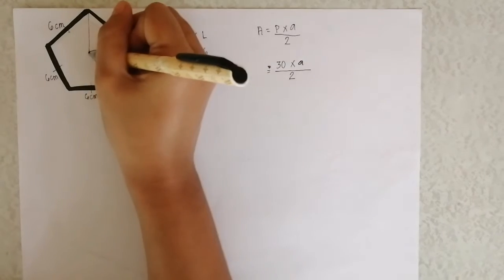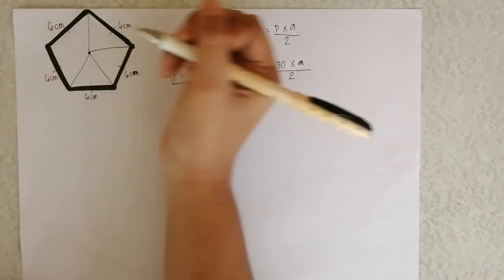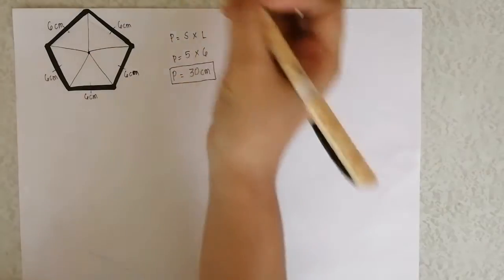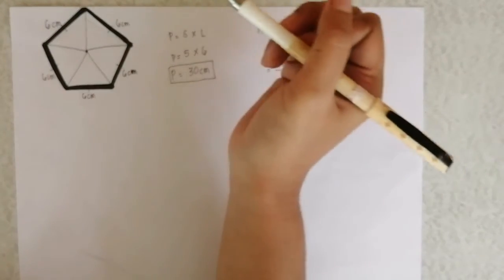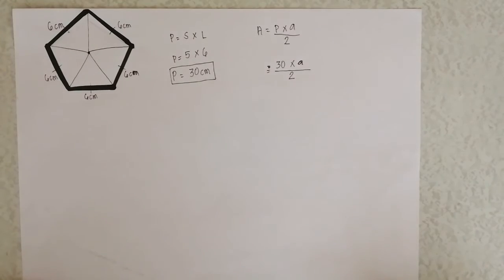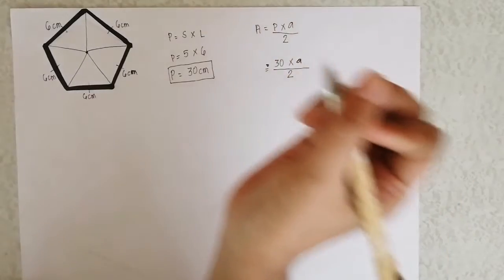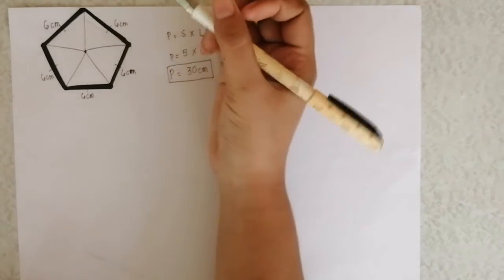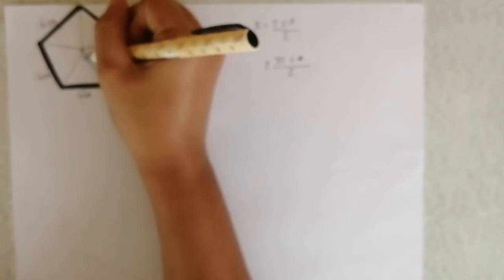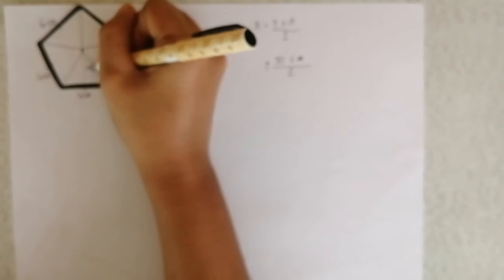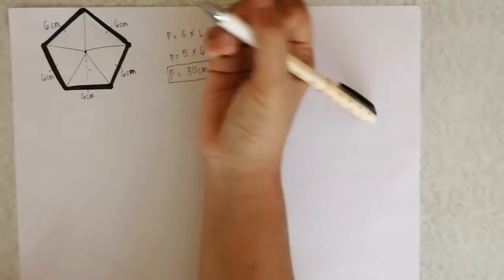Since the sides of this regular pentagon are congruent, these triangles are also congruent. The apothem I'm talking about is the height of every triangle. So this one here is the apothem.